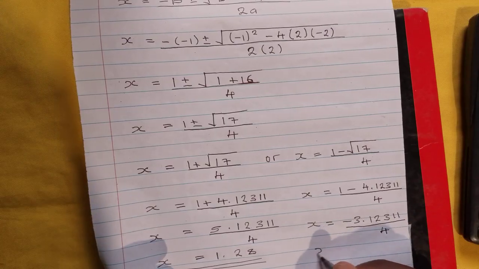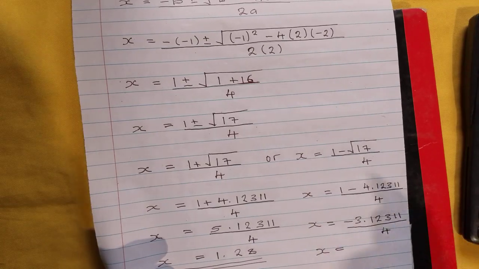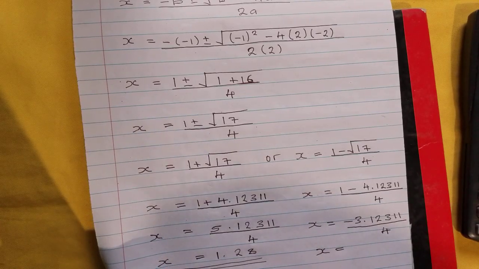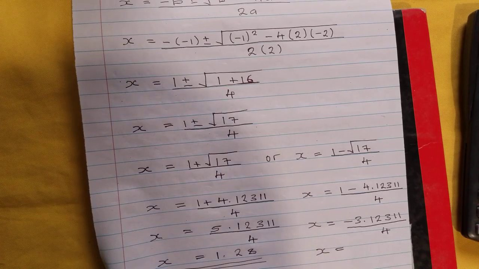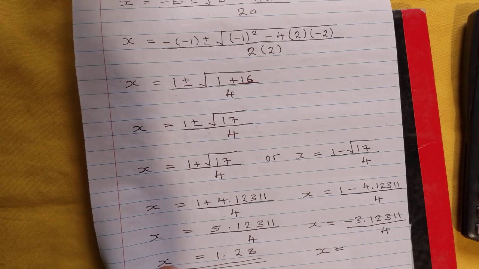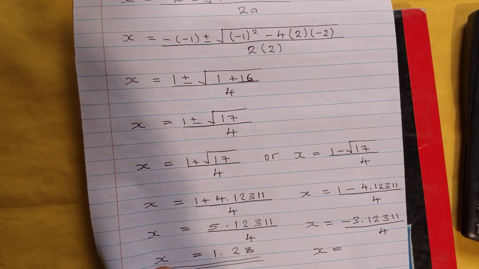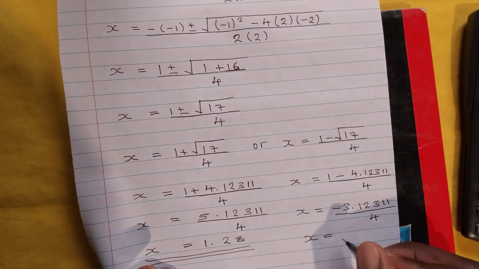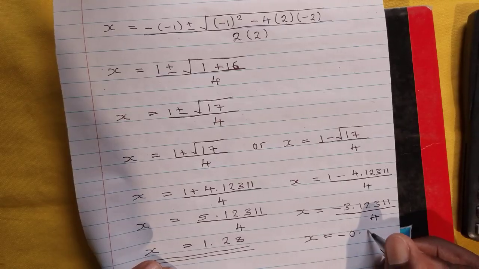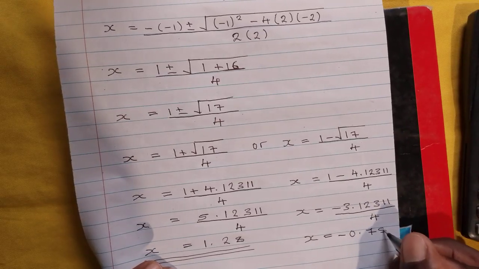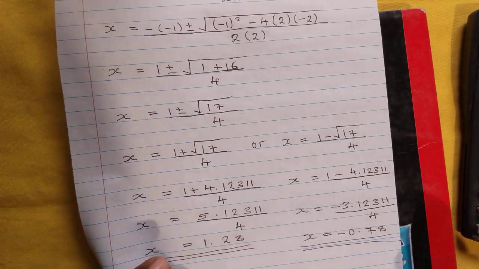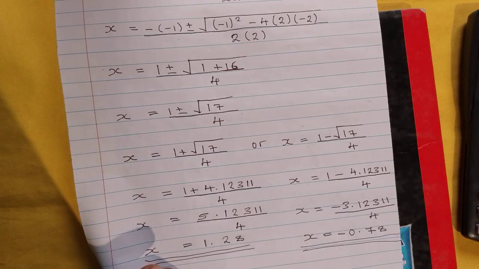When you get your calculator and punch negative 3.12311 divided by 4, your answer is going to be negative 0.78. And then you even underline. You see, simple, very simple.